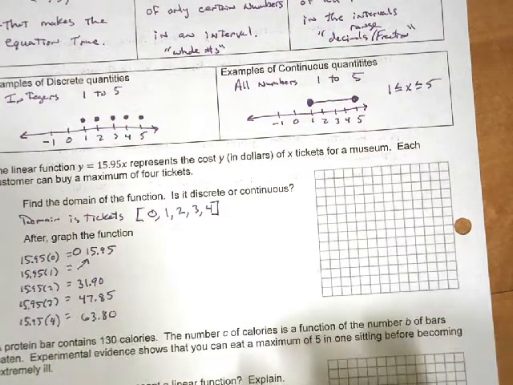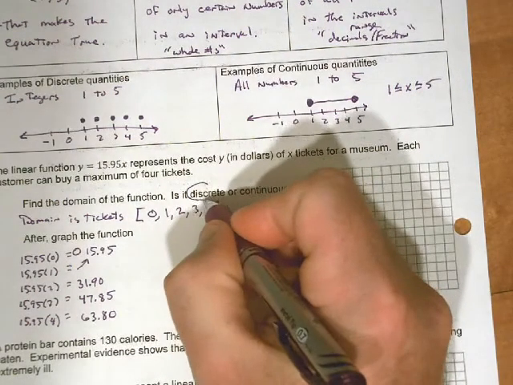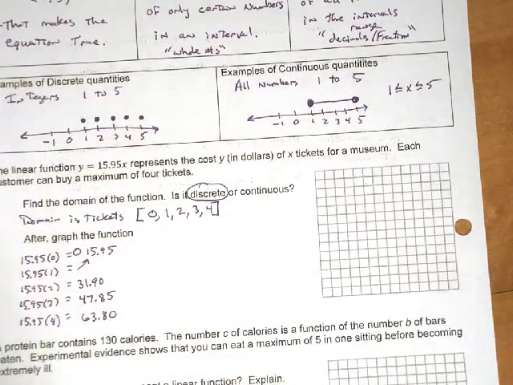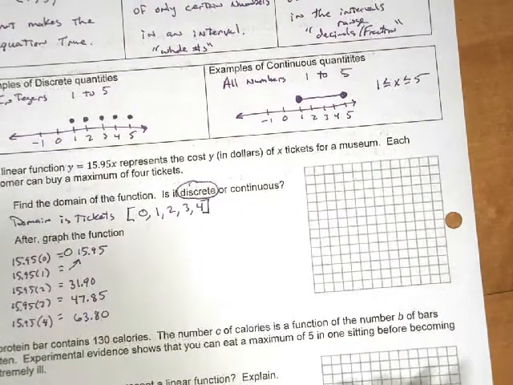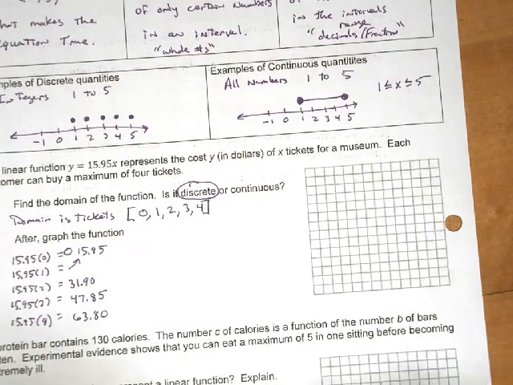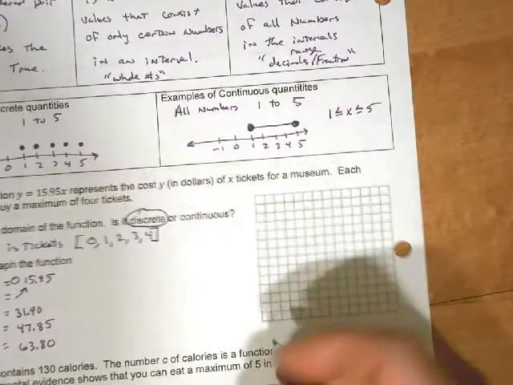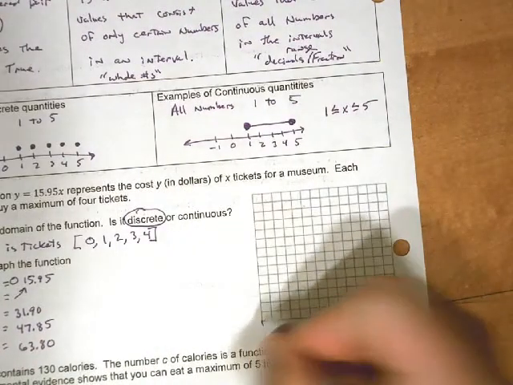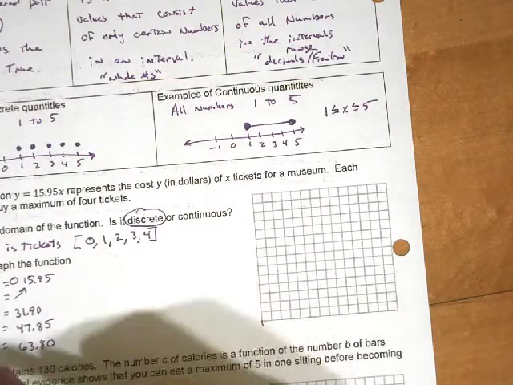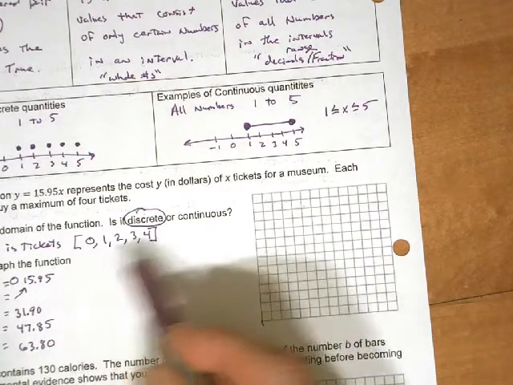That tells us whether it's discrete or continuous. So considering I cannot do a part of a ticket, this is going to be a discrete graph. So I will have points on my graph. I will not have a continuation like continuous would be.